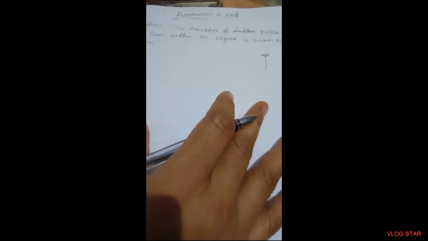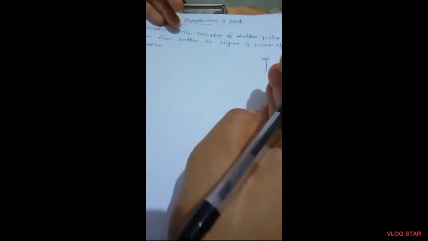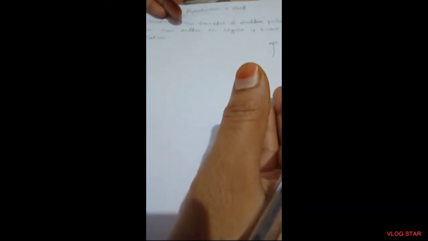The transfer of pollen grains between different flowers, same species but from one flower to another flower, is nothing but what? Cross-pollination. What are the mediators of cross-pollination? Insects.